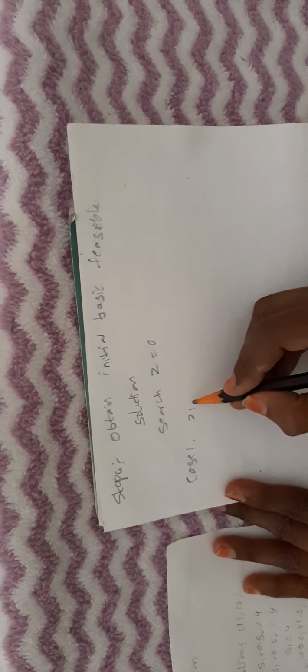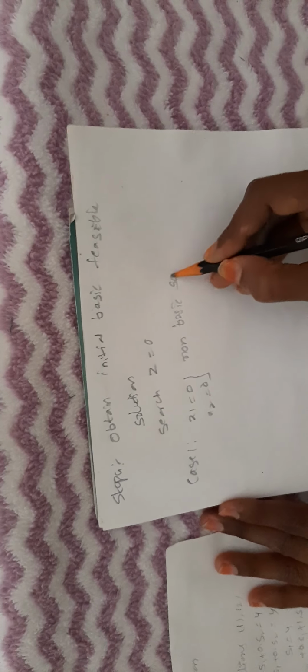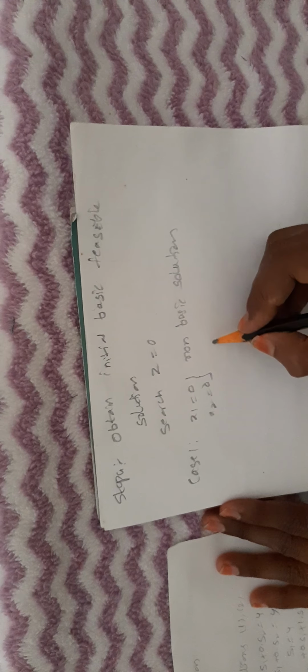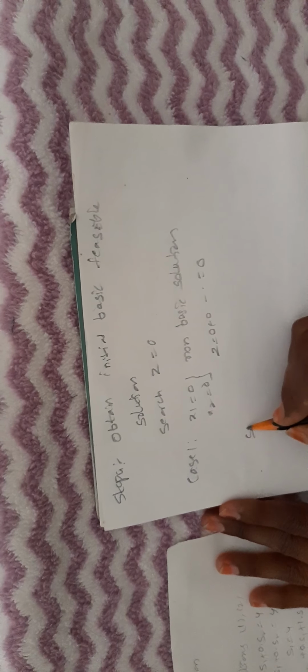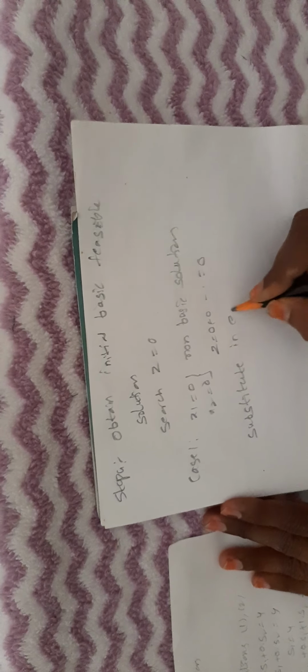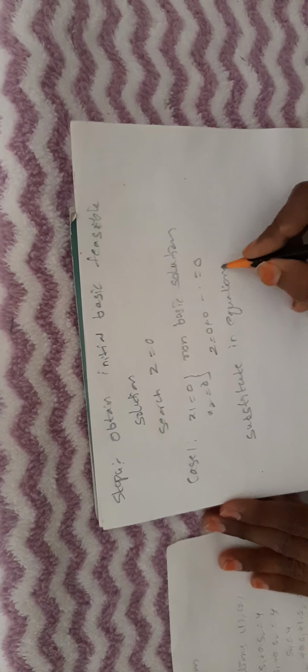Suppose x1 equals 0, x2 equals 0. These are the non-basic variables. Z equals 0 plus 0 equals 0. Substitute it in equations 1 and 2. With x1 equals 0, x2 equals 0, we get s1 equals 4, s2 equals 2.